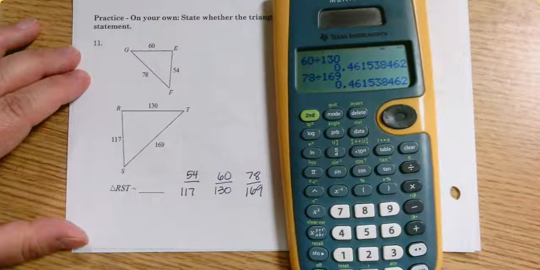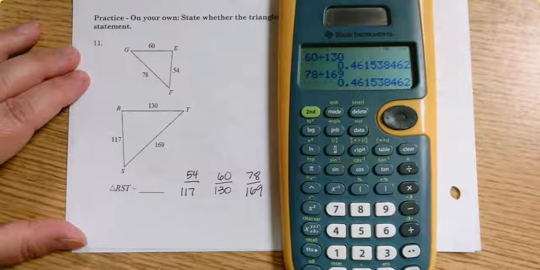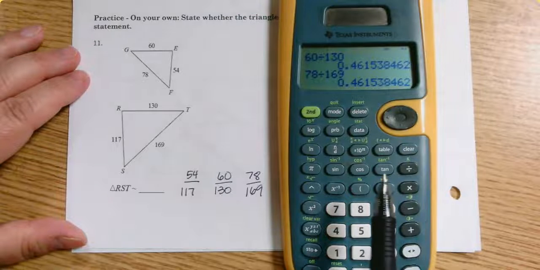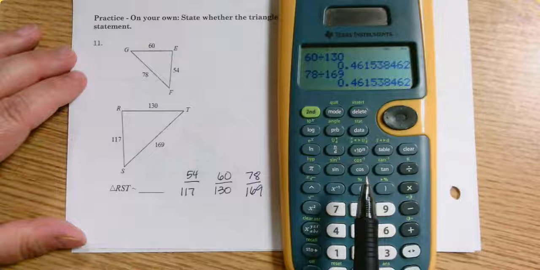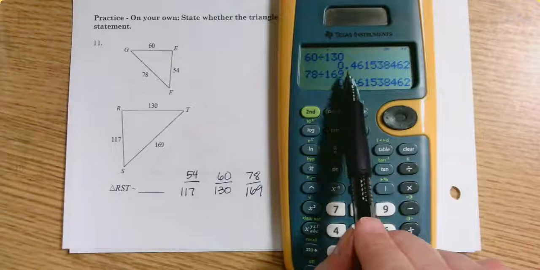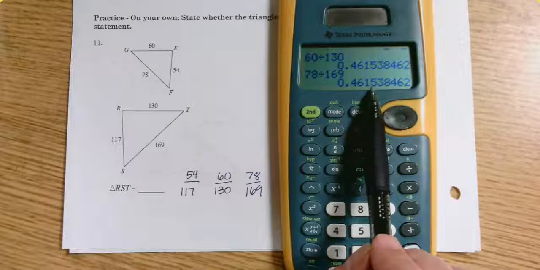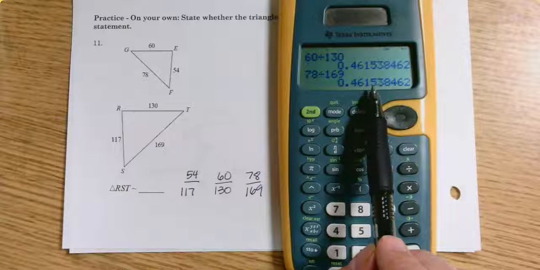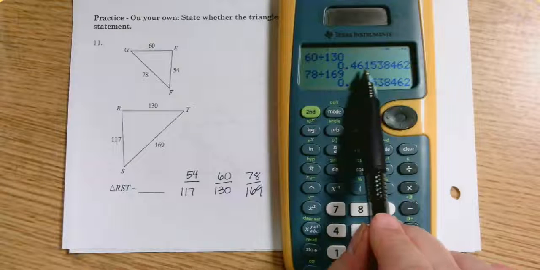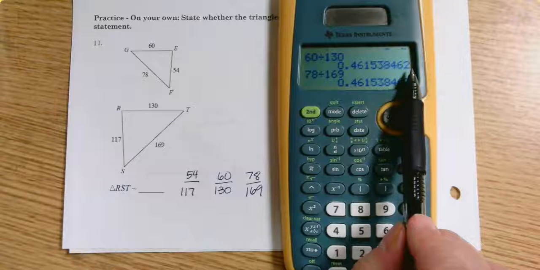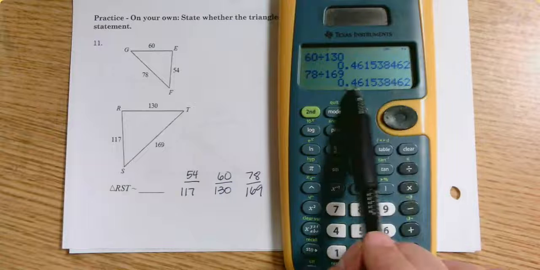Now here's what I wanted to point this out to you for. If you do it this way, it can't be something that just rounds to be the same decimal. It's not like one of them could be 0.461 and the other one could be 0.463, and you're like, that's okay, they both round to 0.46. No, it has to be literally identical. So every single decimal place that you can see on your calculator is identical. All of these digits are the same.